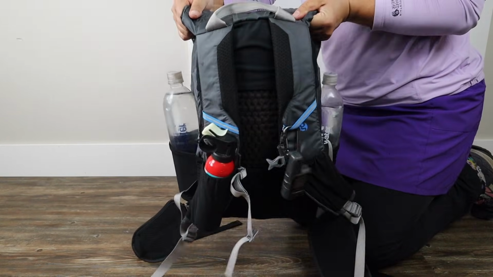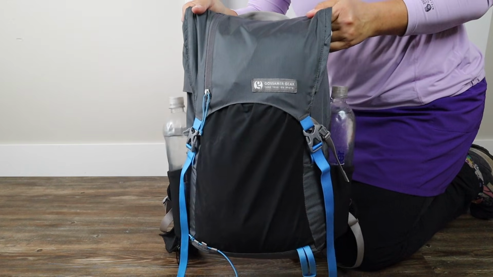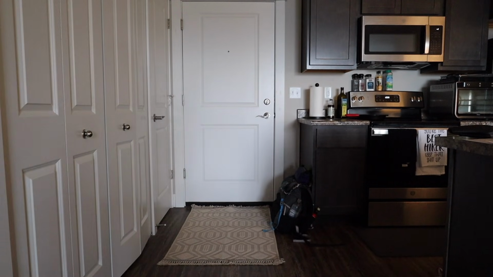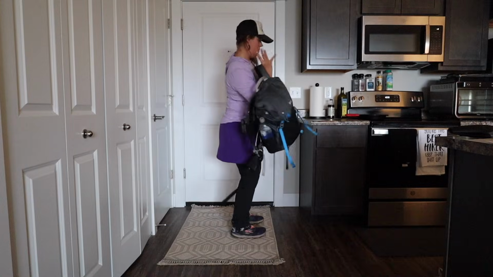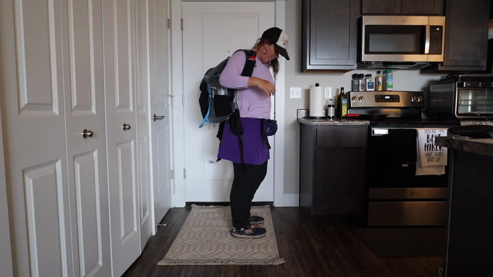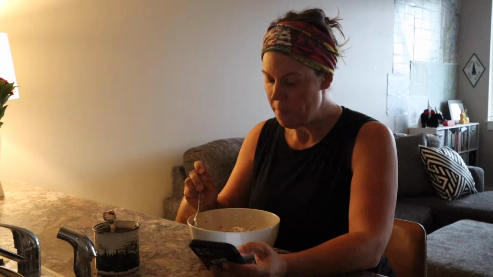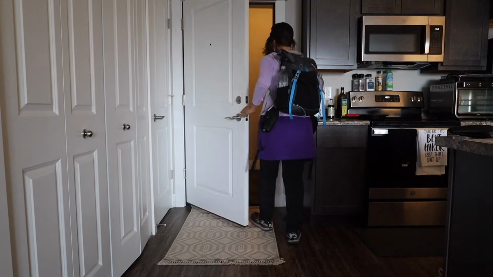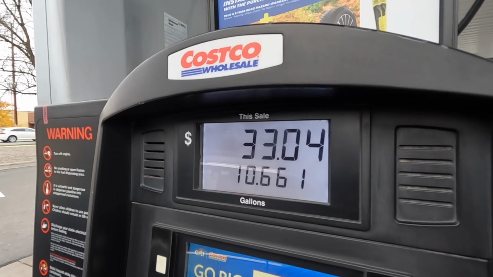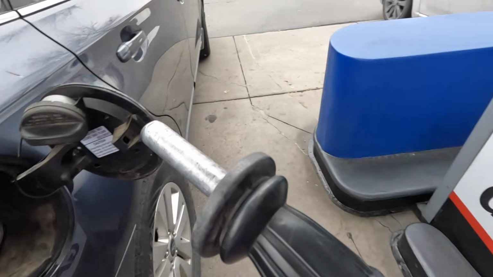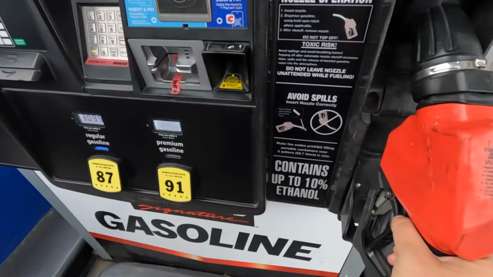Here's a pro tip for you. I like to pack my pack the night before and leave everything I'll need for my hike by the door. This way I don't have to waste time in the morning looking for anything. I can just brush my teeth, get dressed, eat breakfast, put my shoes on, and head out to the trailhead. I also like to fill up my car with gas the day before. This is just one less thing for me to worry about in the morning.